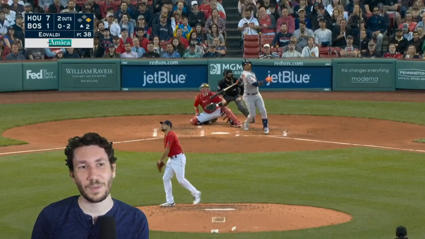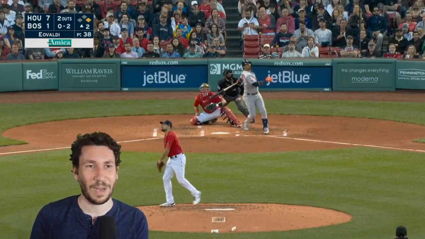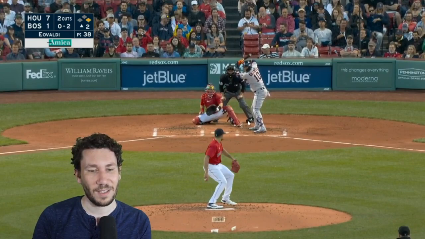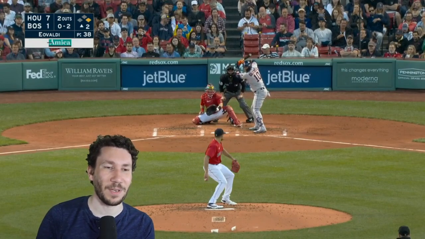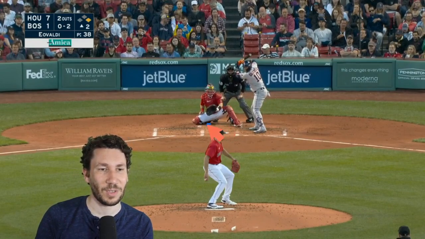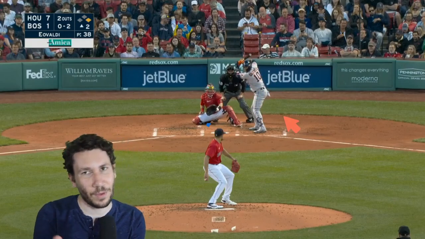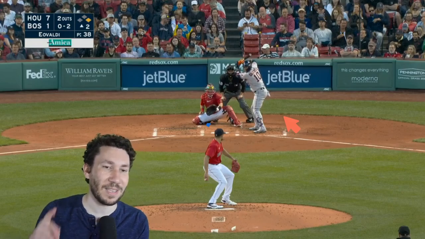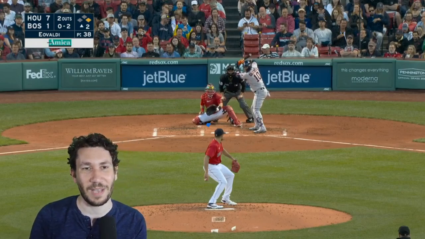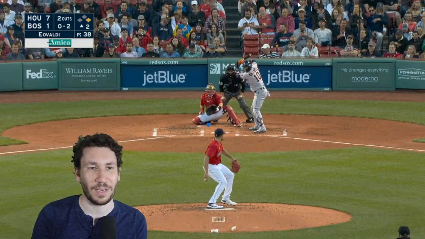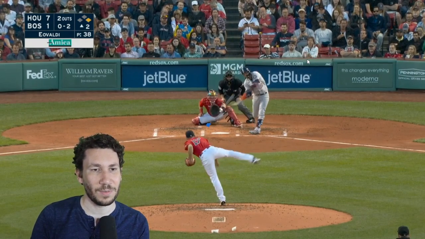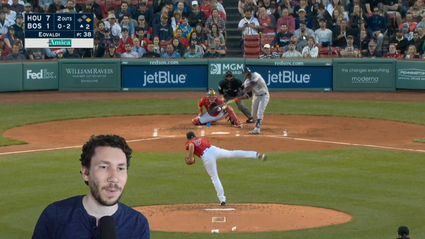Okay, so props to Gurriel for recognizing that a secondary pitch would come. That's smart. And what should happen here is the curveball should land down here. Gurriel goes and stops. And then you throw a splitter next. That's actually what I would expect to happen if Eovaldi executed what he wanted to execute. But this... oh, dear. That is just Meatball City.